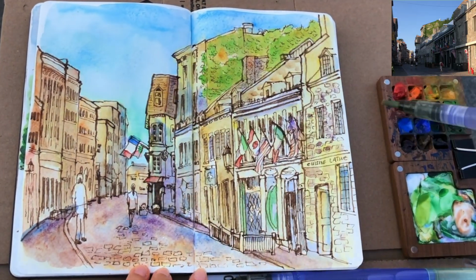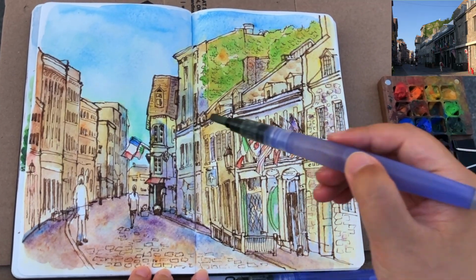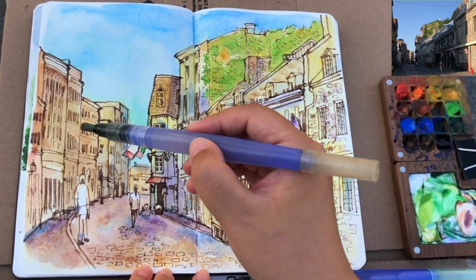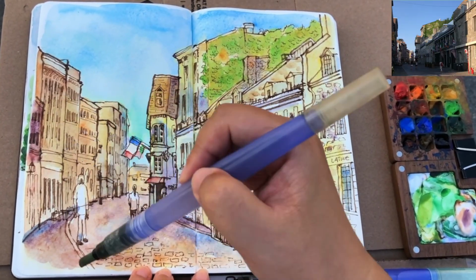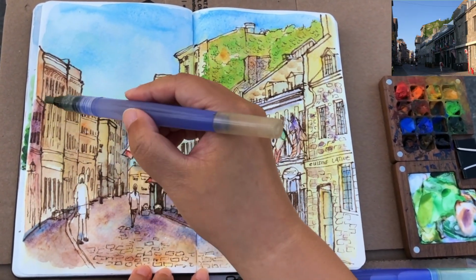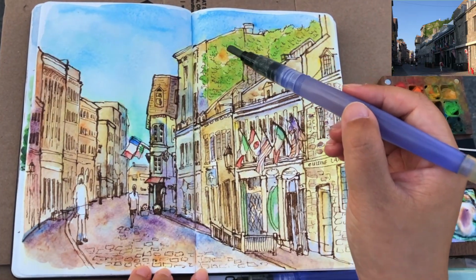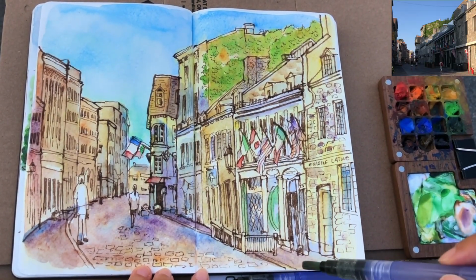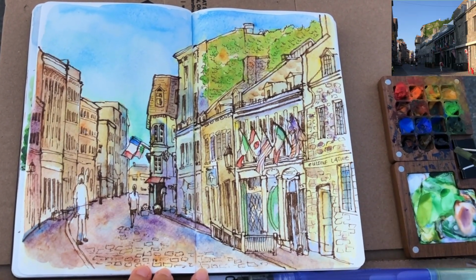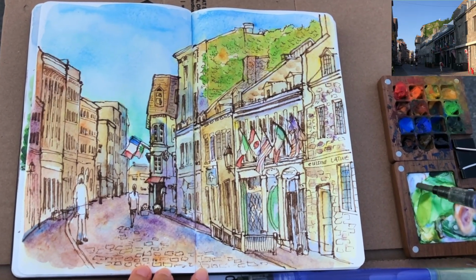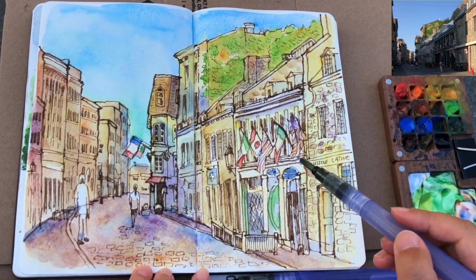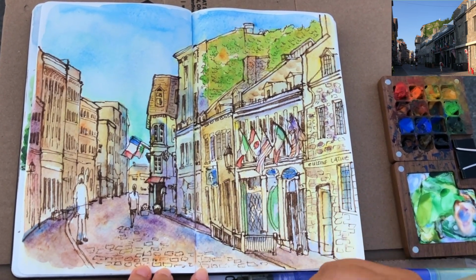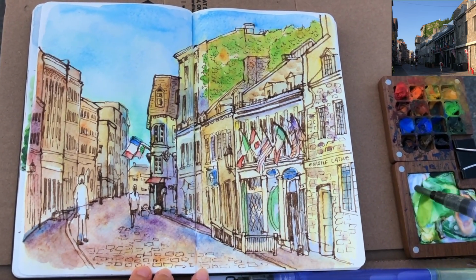And more burnt sienna, yeah, for that part of the building that I forgot to paint. And imperial purple, too, for shading. Yeah, as you can see, I'm not using that many colors to do this urban sketch. I think I've got just 12 colors in this mini palette, and I don't need more than that to paint anything. Some more cobalt blue here and there.